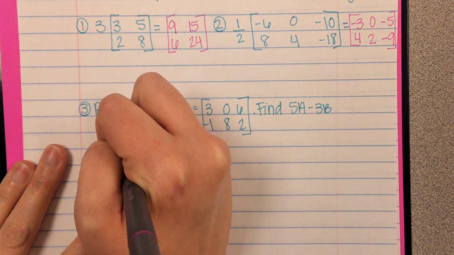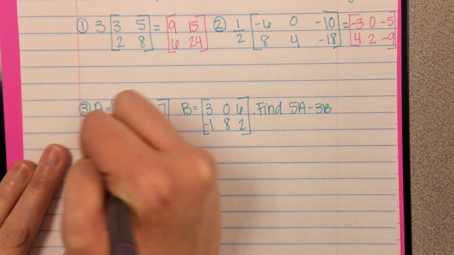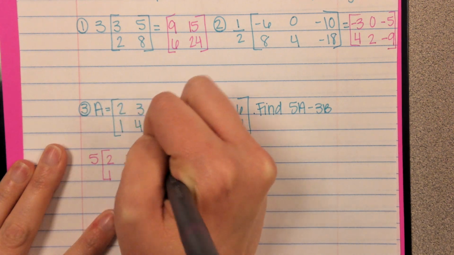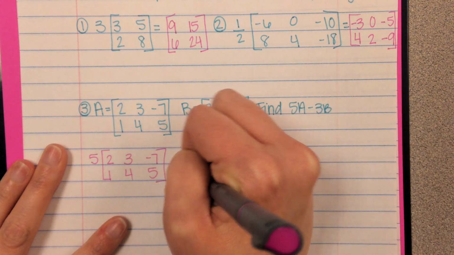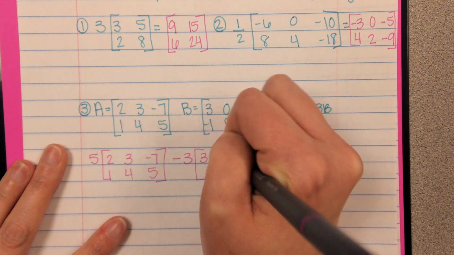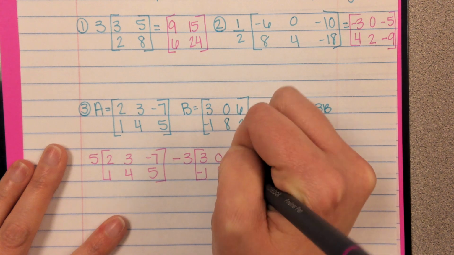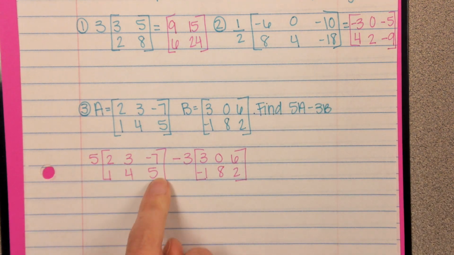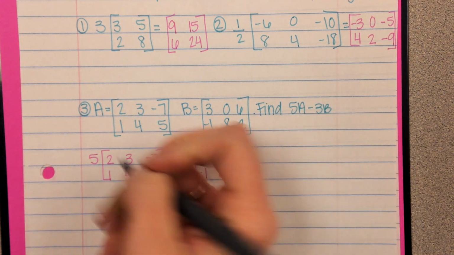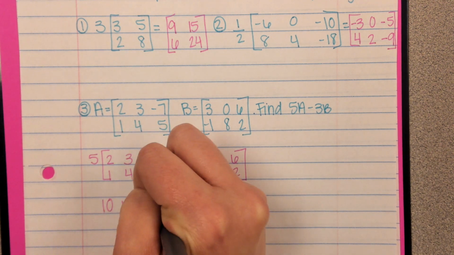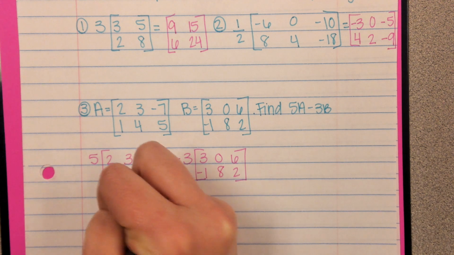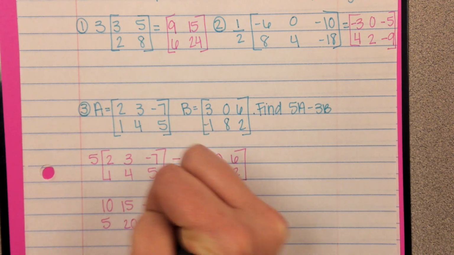So 5 times A would look like this, minus 3 times B, okay? So 5 times A. So our new matrix is going to be 10, 15, -35, 5, 20, and 25.